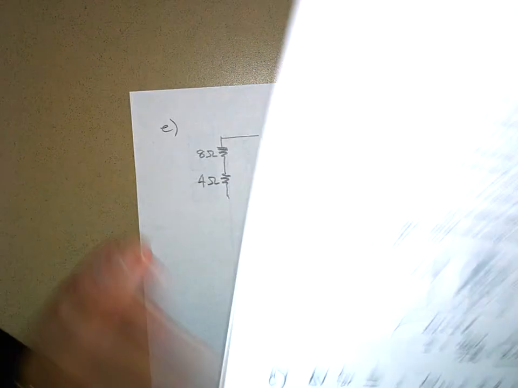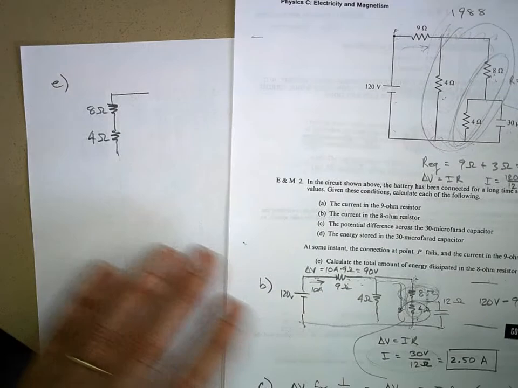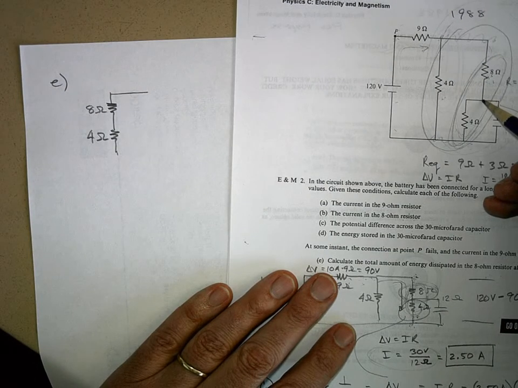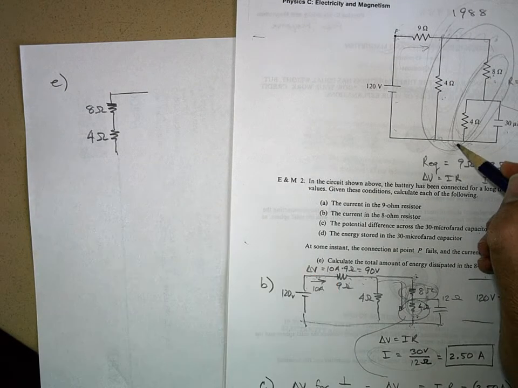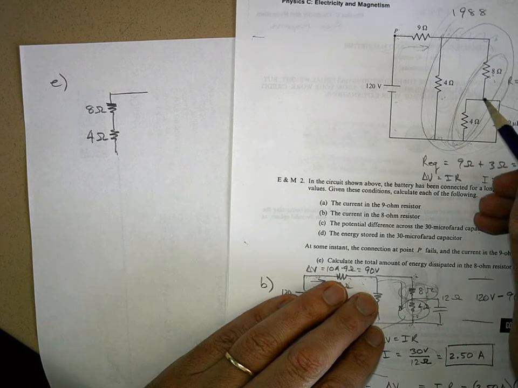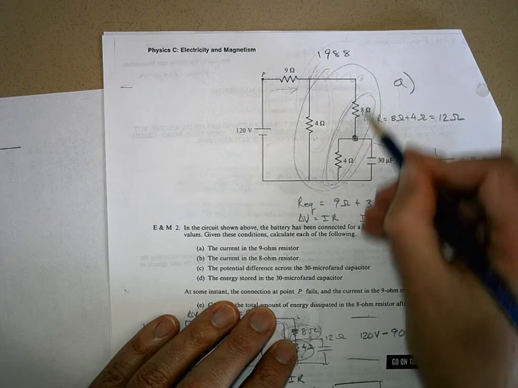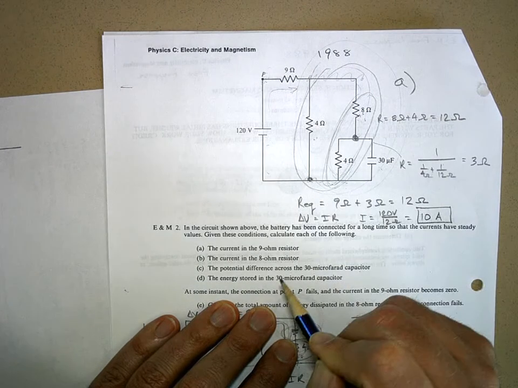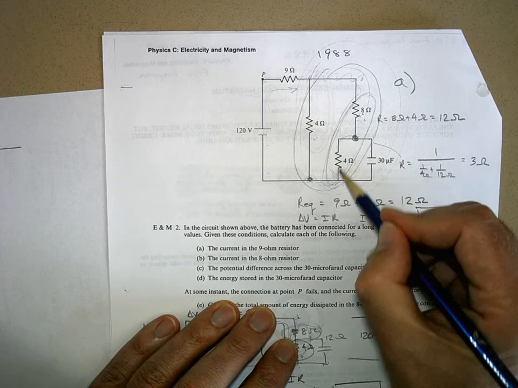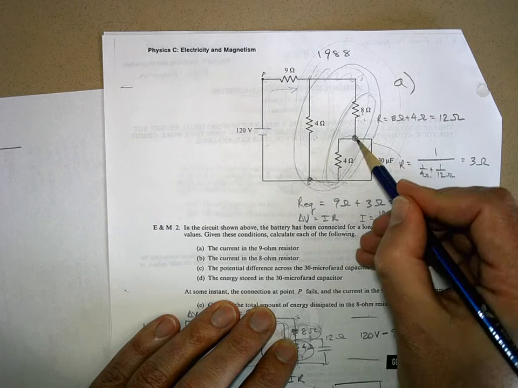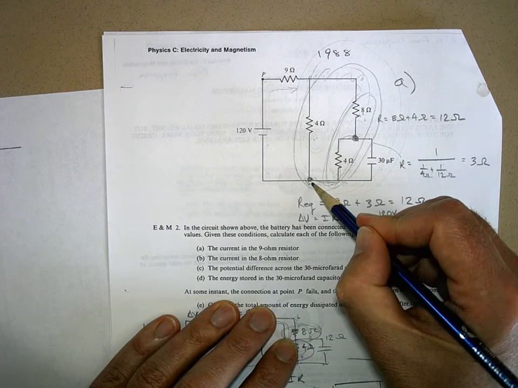Now look at this. From here across to here, it's going to be the same voltage drop as from here to here. Therefore, this and this are in parallel.